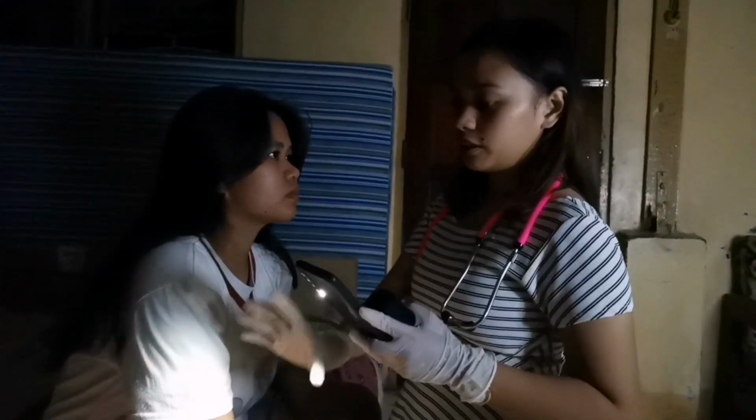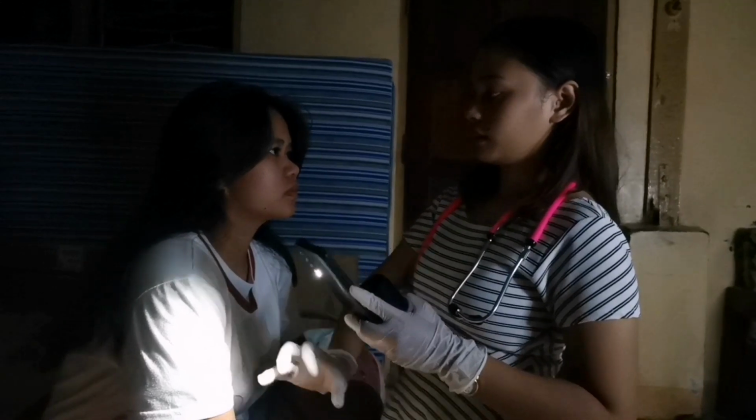Assess the internal eye structure using the ophthalmoscope. Ask the patient to look at the object as you bring it closer to the nose.